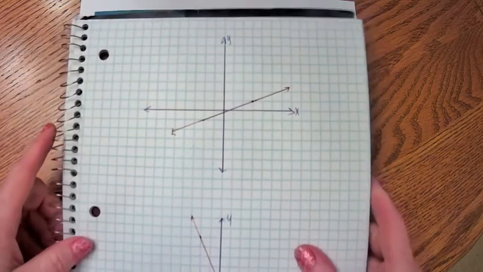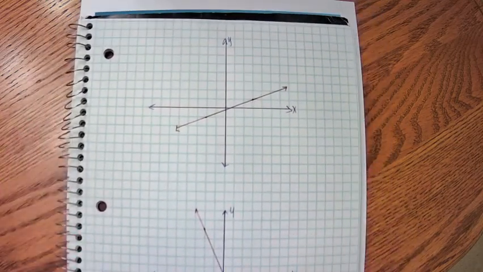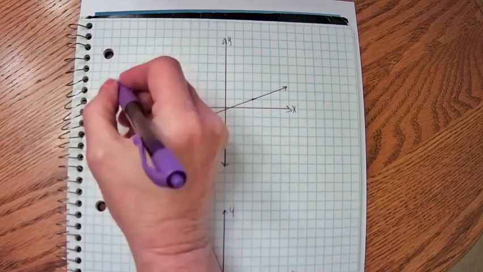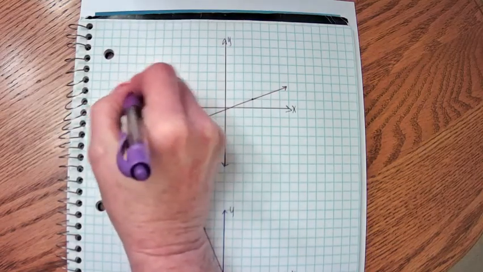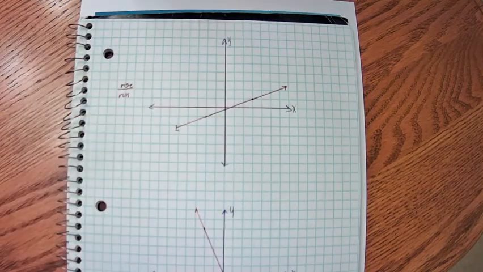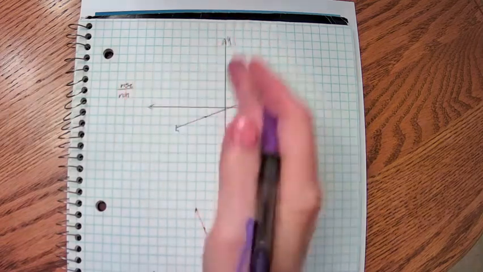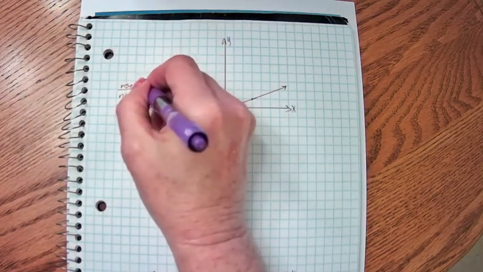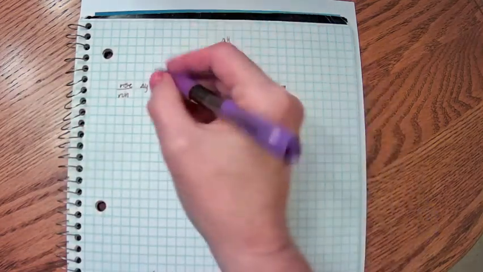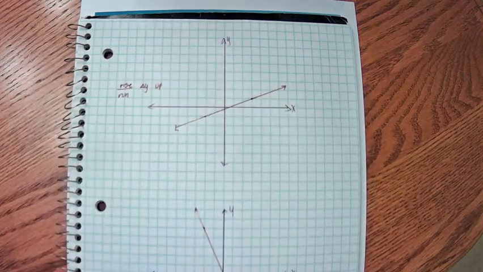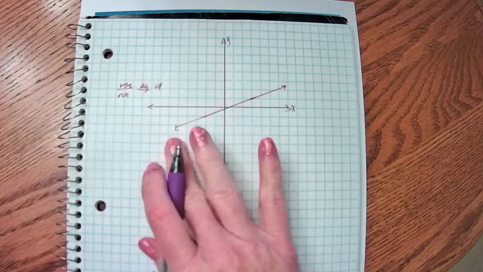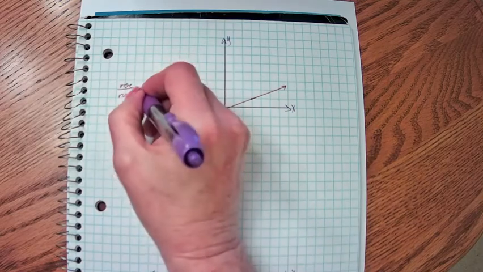So basically, the slope of a line is, you may have heard it called rise over run. What that means is, rise means how many up. That's your change in y. How many up? Run is going along the horizontal.